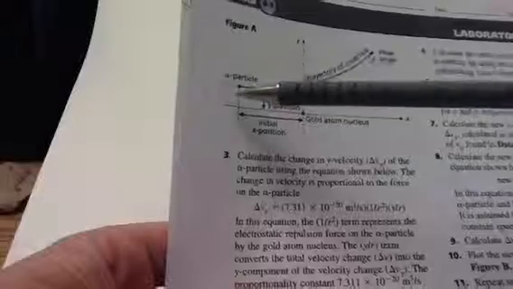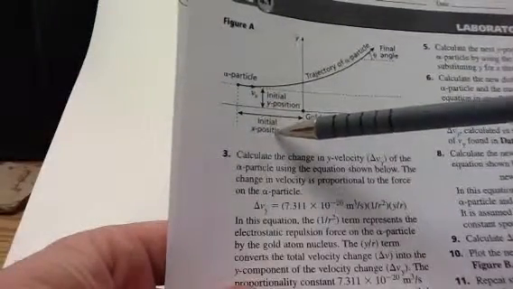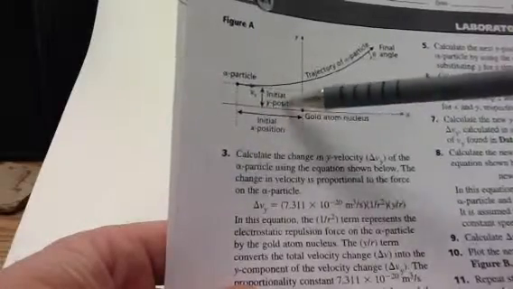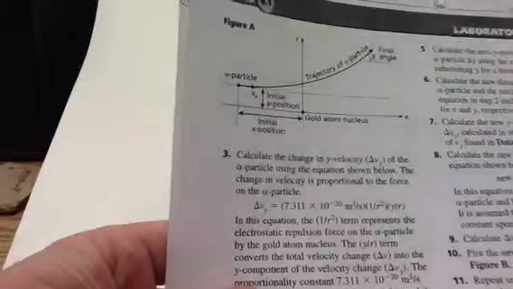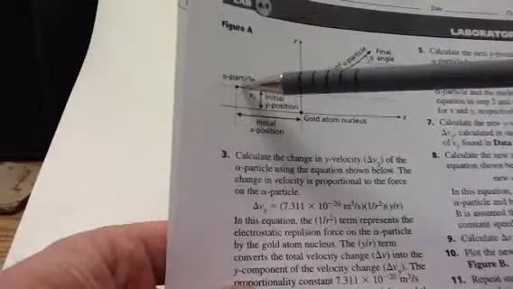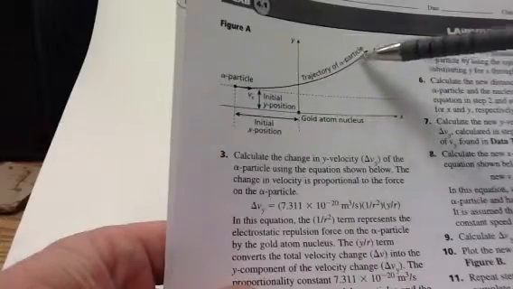You can look at your map, your graph. So we're going to be figuring its trajectory along here. Trajectory of the alpha particle.